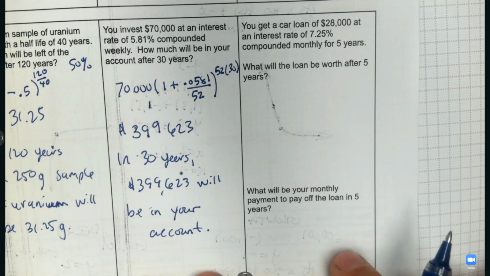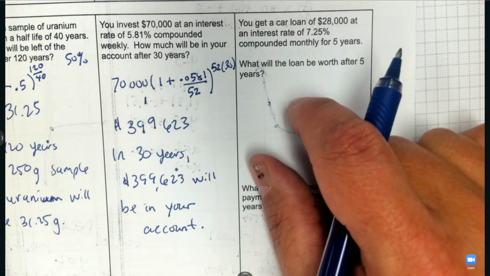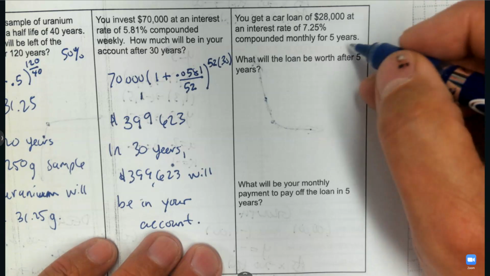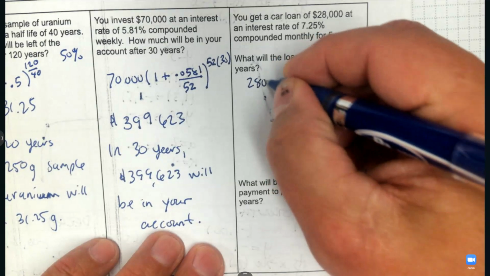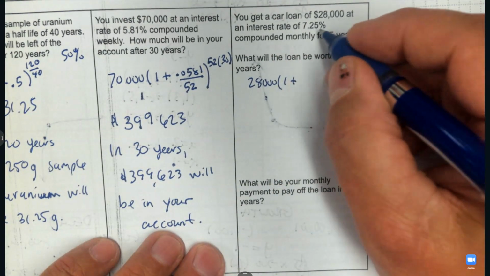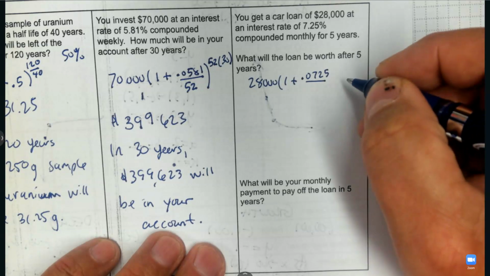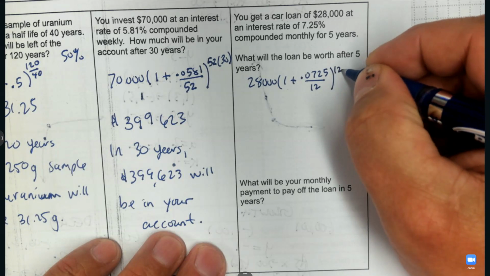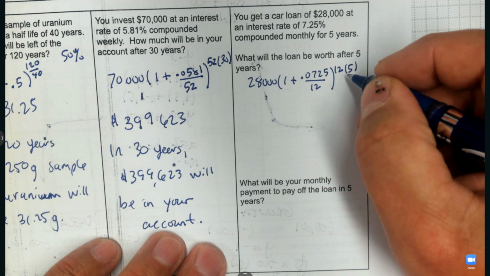All right, last one. This goes with the car loan project that you worked on. You get a car loan of $28,000 at an interest rate of 7.25%, compounded monthly for 5 years. What will the loan be worth? So using compound interest, we start with the price, which is $28,000, 1 plus, and then we write down the interest rate, which as a decimal is 0.0725, and divide by monthly. How many months are there in a year? It's 12 times a year. We're also going to write down 12 times how many years? 5. That tells you how many payments you have, which is 60.